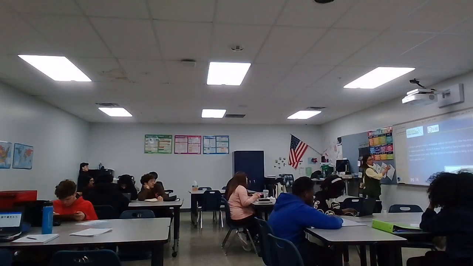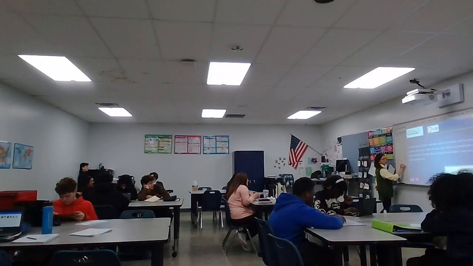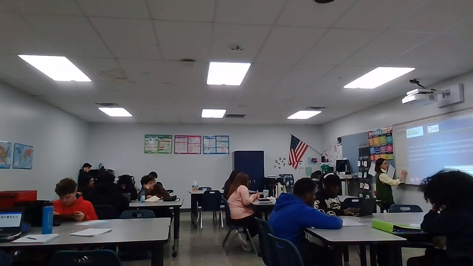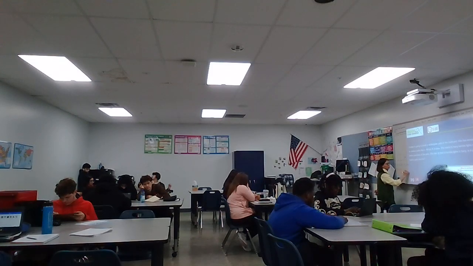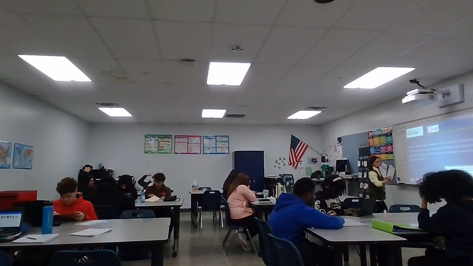So how can I figure out my area? If I say this is the length, this is the width, then the area equals my length times my width, right? And this one I'm going to say is double length and double width.